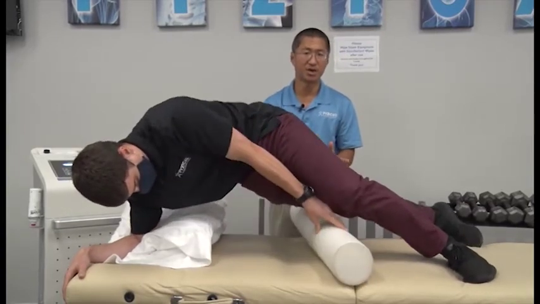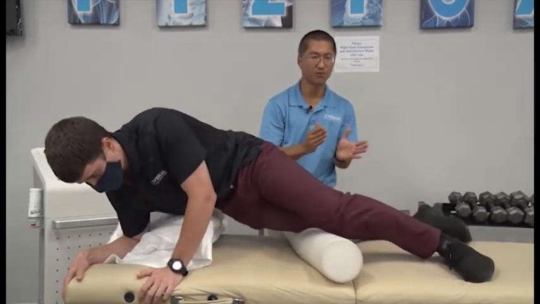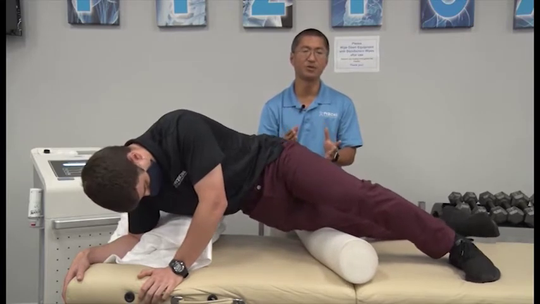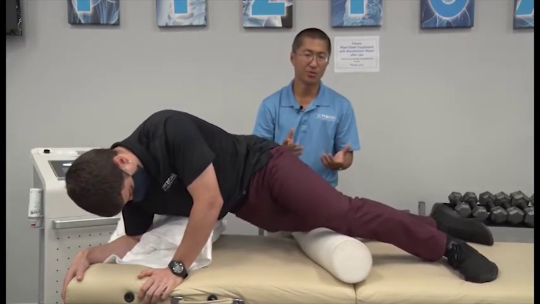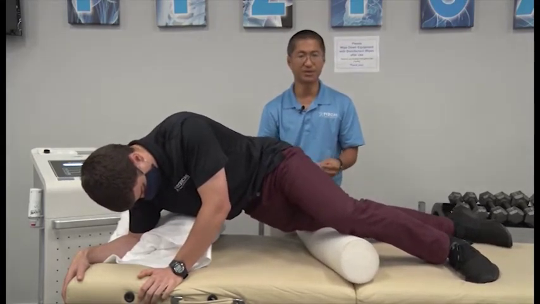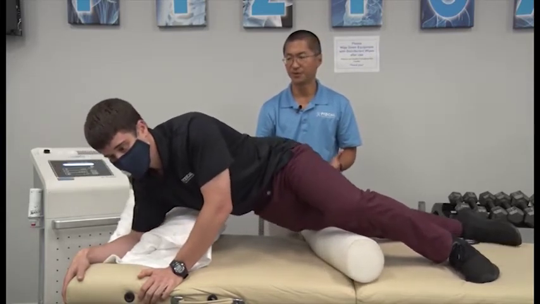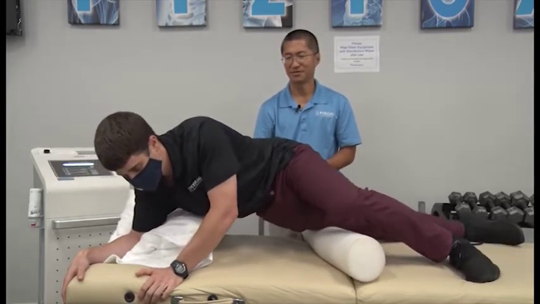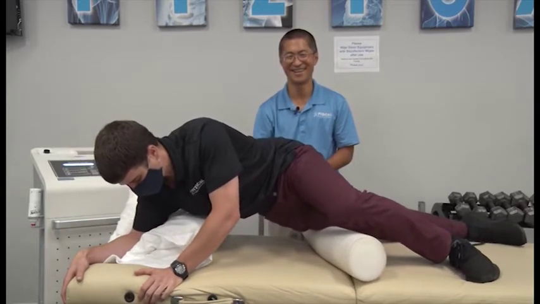Once you get that spot, get on that spot and just roll forwards and backwards a little bit, because that'll be great at loosening up the fascia. And when you loosen the fascia, it also loosens the muscles and the tendons. So, feel good, Travis? A little more tender, but it's working.